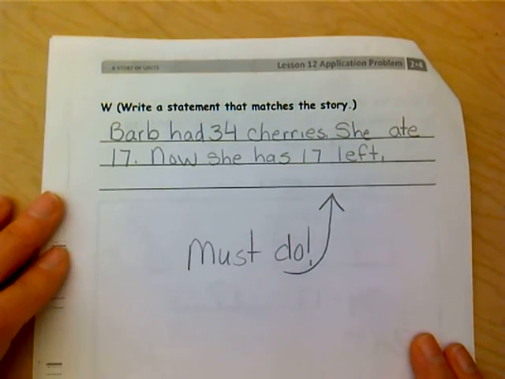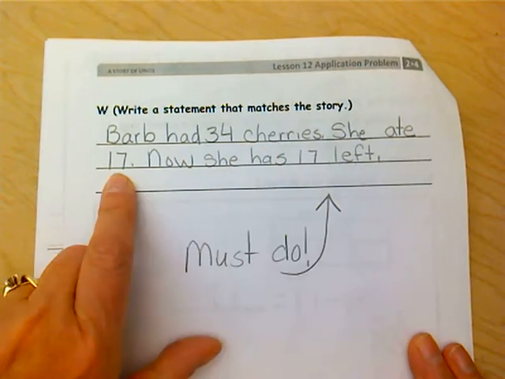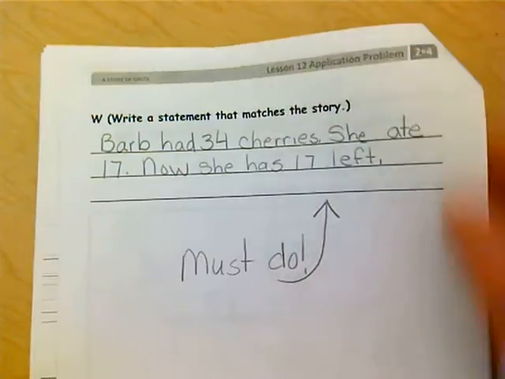Okay, let's take a look at what your word problem or your written statement should look like. Barb had 34 cherries. She ate 17. Now she has 17 left. Man, I was glad I could write that one in a short form.